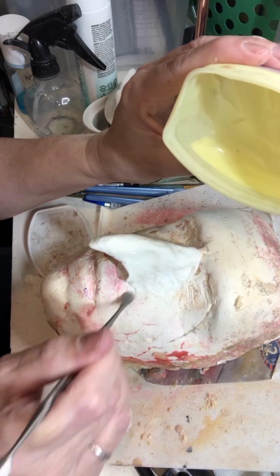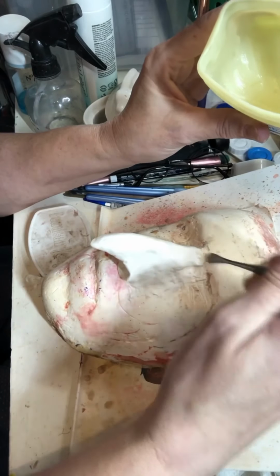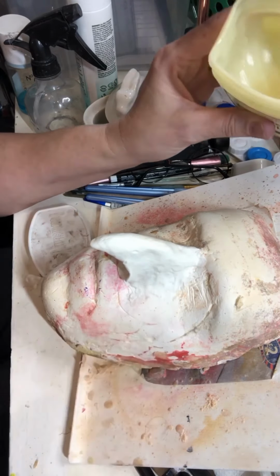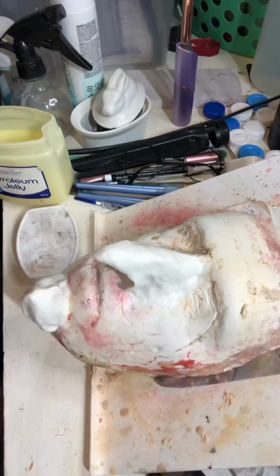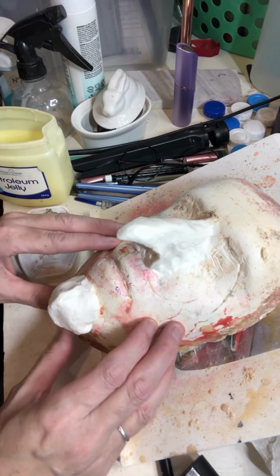Now I added some Vaseline to the outside areas of the edges of the skin, which will be joining to your own skin on your face, just to cut out thick ridges and make it easier and more laid flat against your own skin.